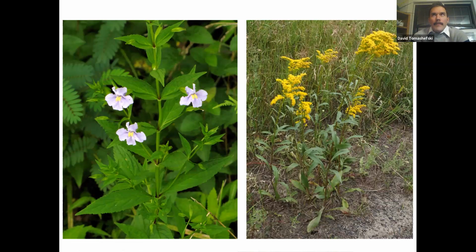Oftentimes, the area beneath trees does tend to be extra dry because those trees are taking up a lot of the water, which makes a drought-tolerant plant like early goldenrod very useful. And as we all know, the goldenrods are keystone plants because they support so much biodiversity. You really get the full range of pollinators when you plant a plant like early goldenrod.